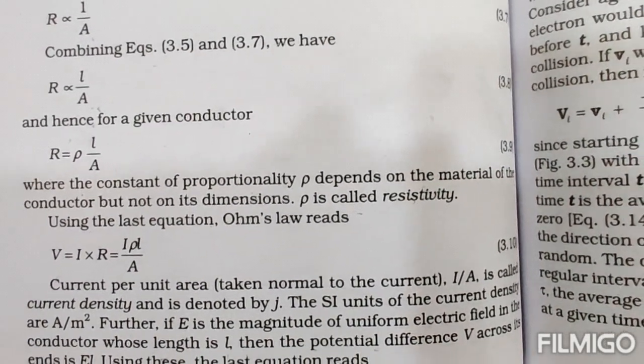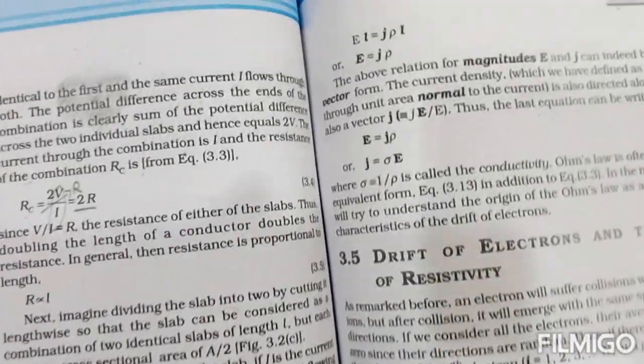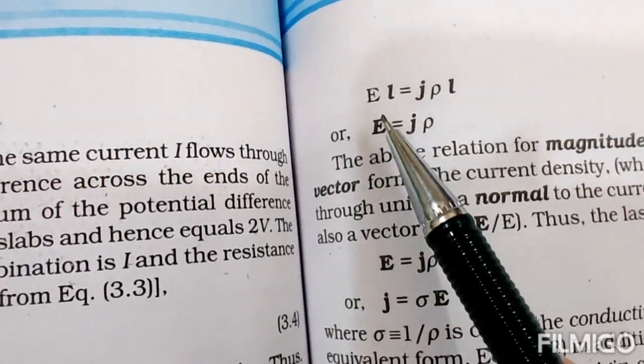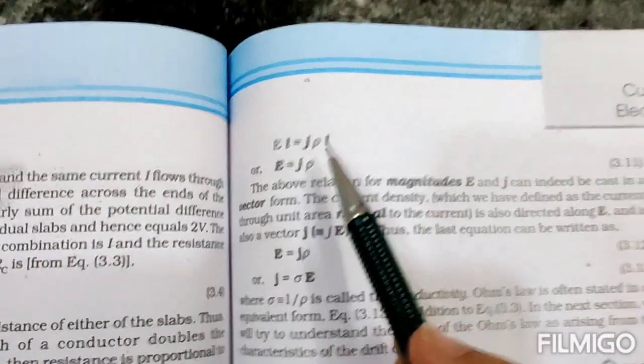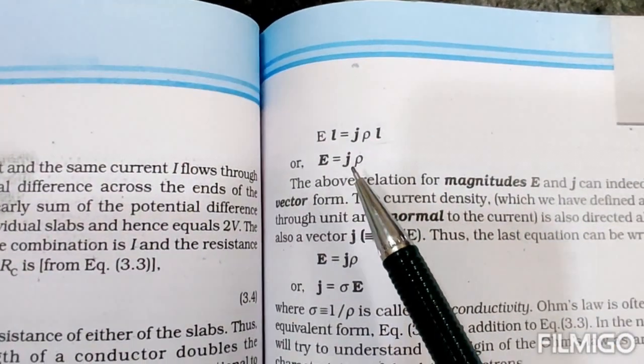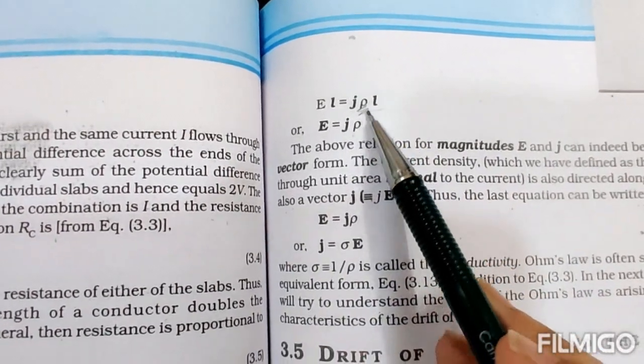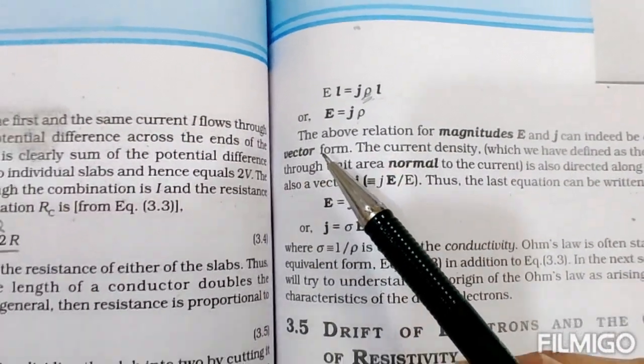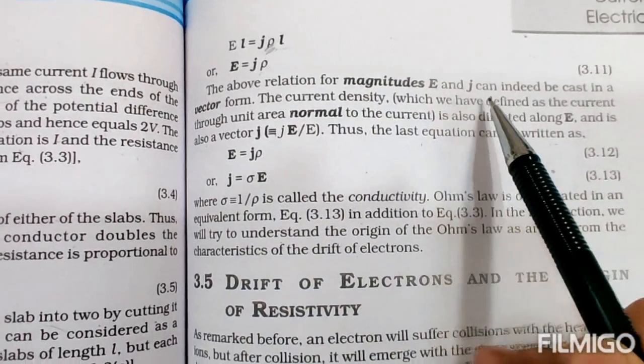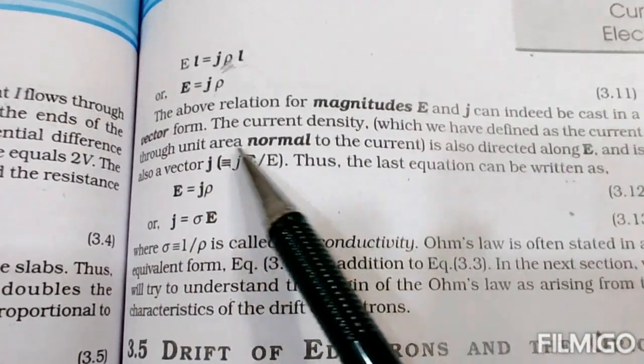Using this, the last equation reads EL equals J rho L, or E equals J rho. Actually this is also rho, by mistake I have said P. The above relation for magnitudes E and J can indeed be cast in a vector form.